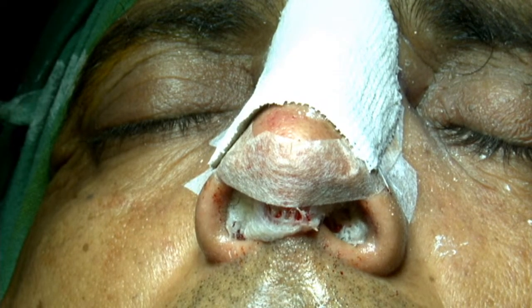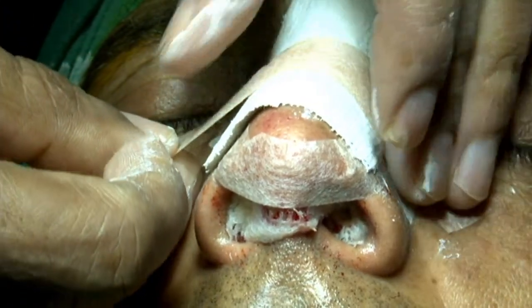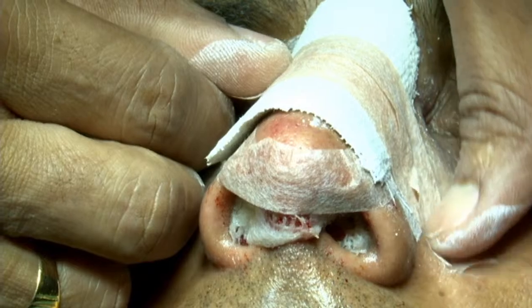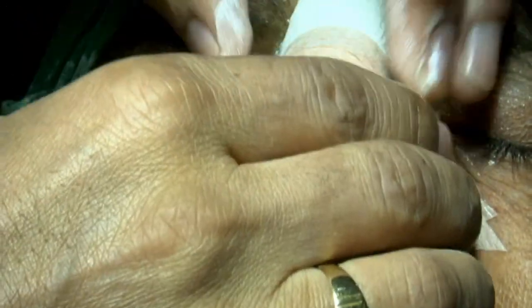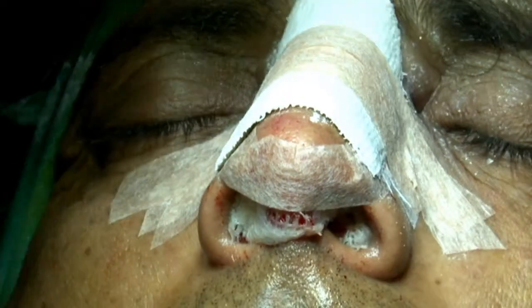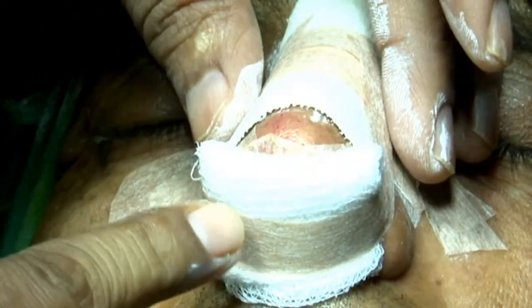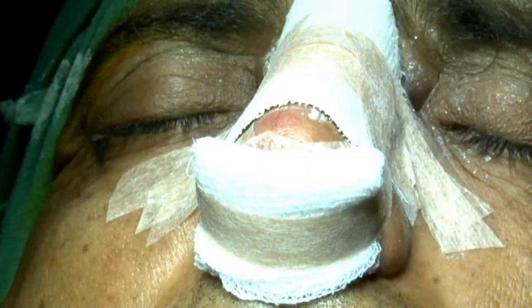So again, but this is a little longer than earlier. So day after tomorrow, when we remove the yellow nail, then we remove this one, and this we remove on the 10th day. Thank you.